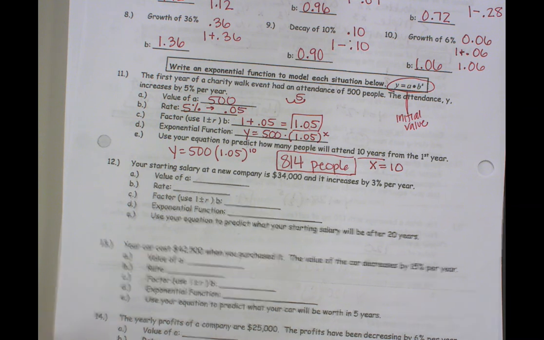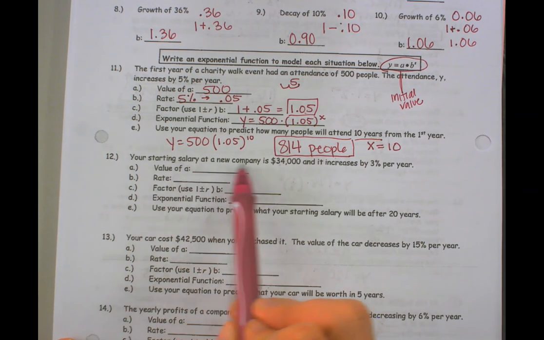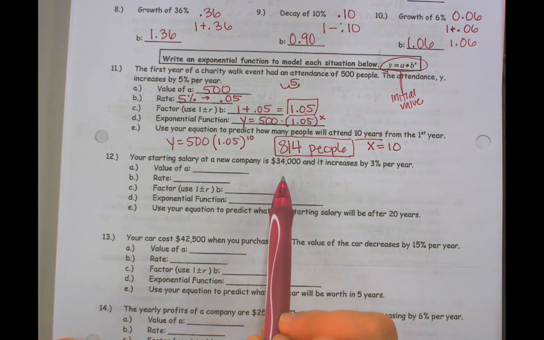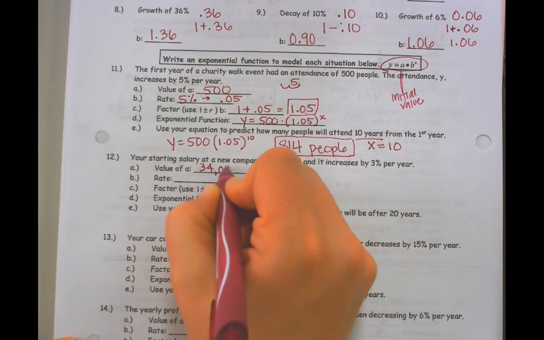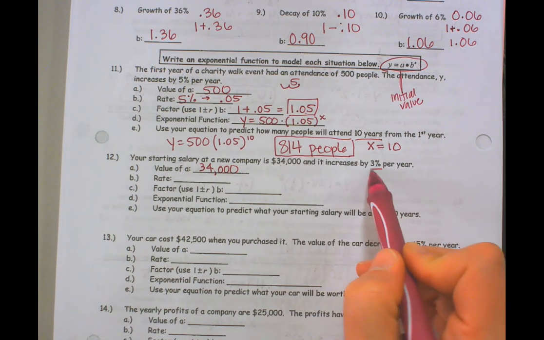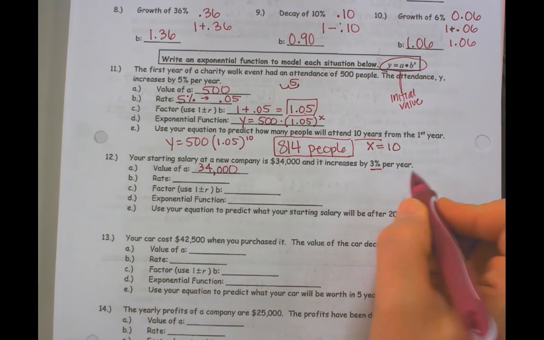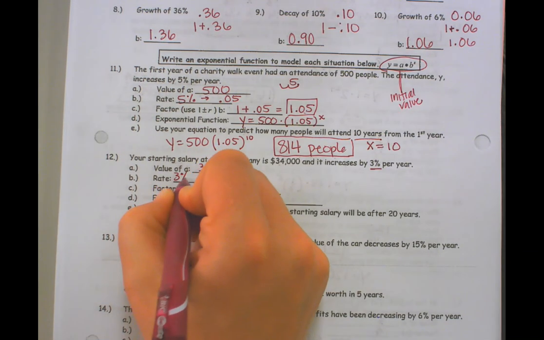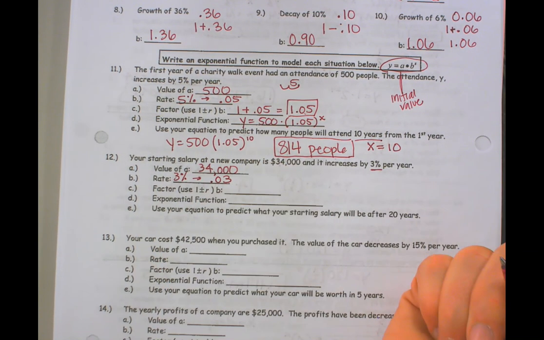All right, so let's look at number 12. It says your starting salary in a new company is $34,000. So that would be your initial value, $34,000. And it increases by 3% per year. So again, that's going to be my rate. Since we're working with a percentage, we need to turn that into a factor. So we're going to make that a decimal first. 3%, if we move the decimal 2 places, would be 0.03.